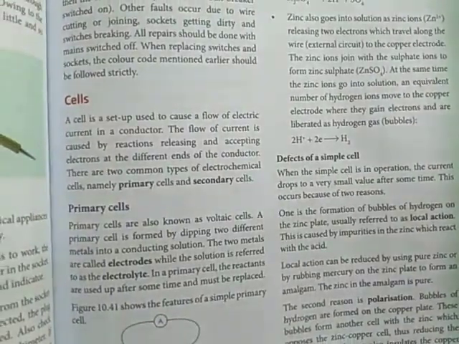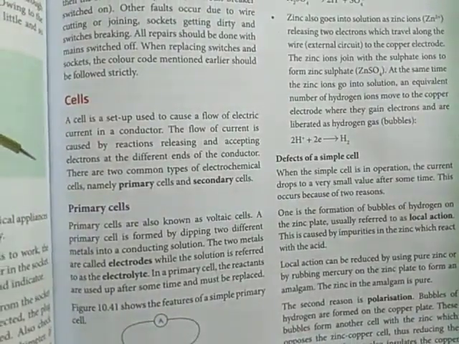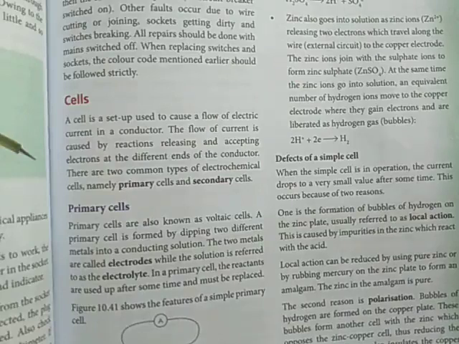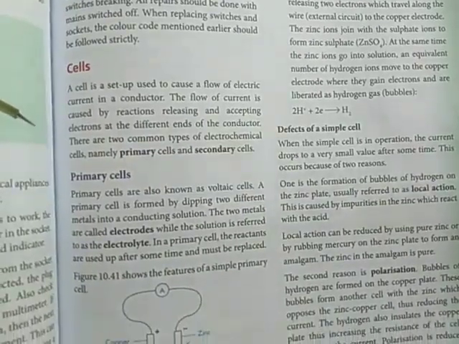Primary cell ni cells aina gani? The primary cells are also known as voltaic cells. A primary cell is formed by dipping two different metals into a conducting solution. The two metals are called electrodes, while the solution is referred to as electrolyte. Manake ni kama tulivyosoma kwenye electrolysis.